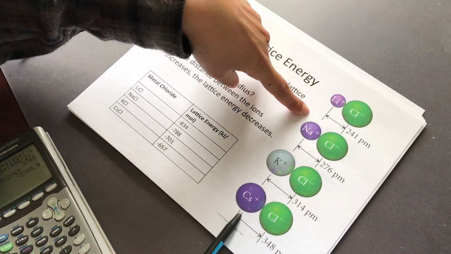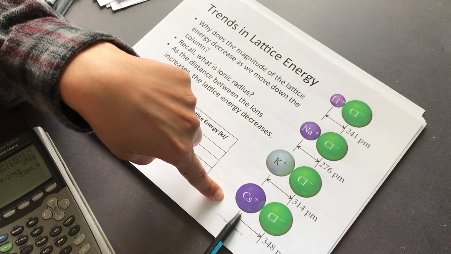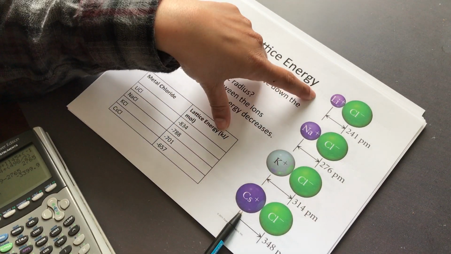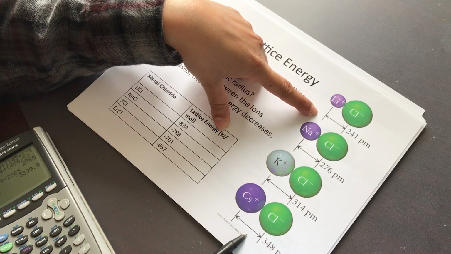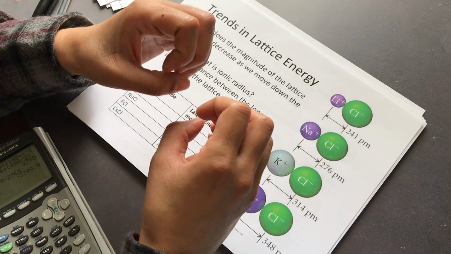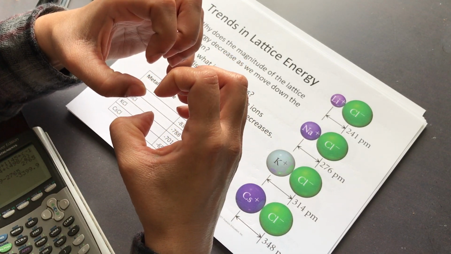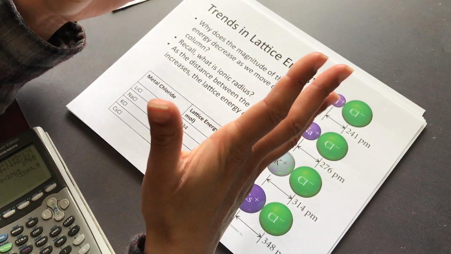I know that atomic size increases as I go down a group. So my sodium is larger than my lithium, my potassium is larger than my cesium. If you look at the distances between the atoms, they increase as the size increases. Because if you all of a sudden have 2 bigger atoms, the distance from nucleus to nucleus is just going to get bigger and bigger.